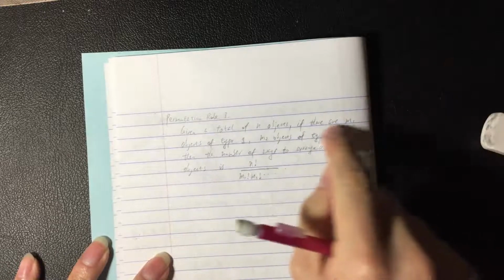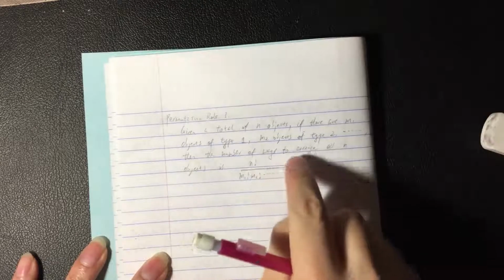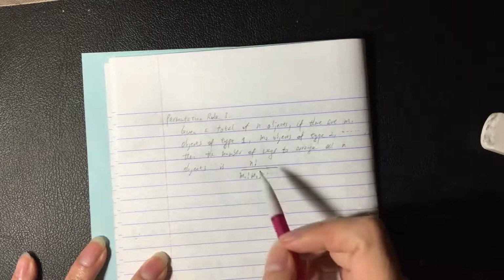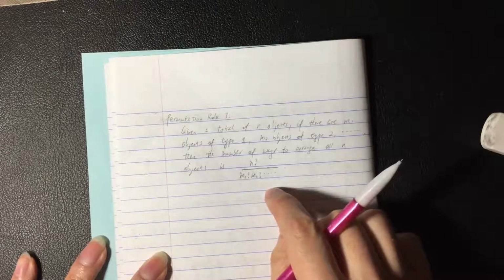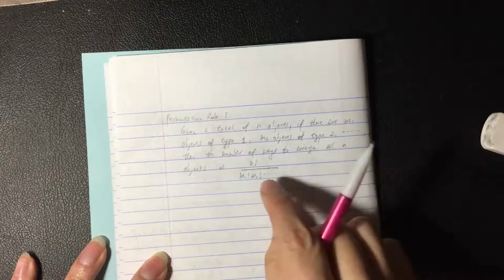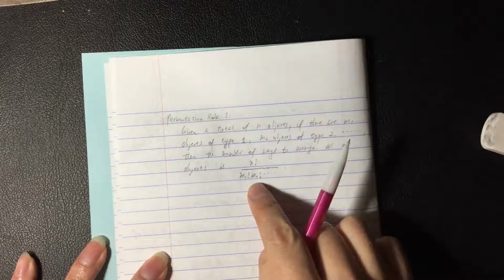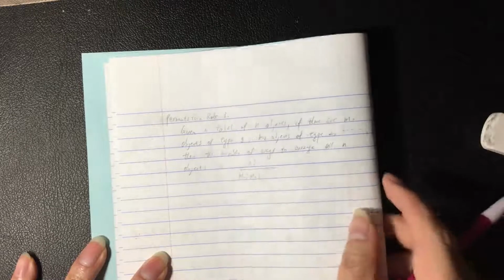So, for example, if there are totally n objects, m1 of type 1, m2 of type 2, and so on. If there are m1 objects of type 1, that means if I switch order for these m1 objects, it makes no difference. And the number of ways to switch order for m1 objects is m1 factorial. And similarly, if there are m2 objects of type 2, when I switch orders for these m2 objects, it makes no difference. And the number of ways to switch m2 objects is m2 factorial, and so on.